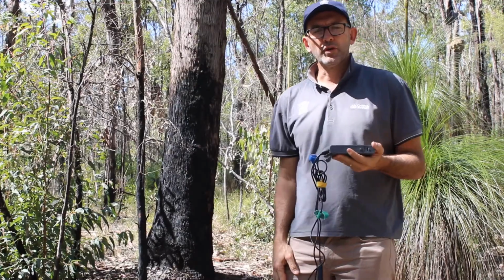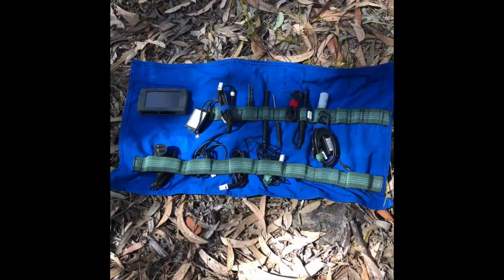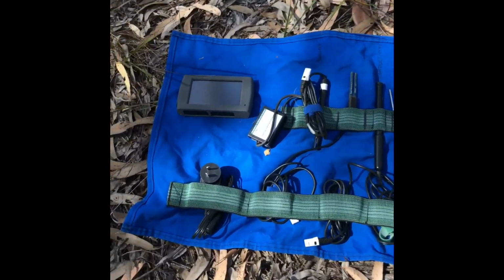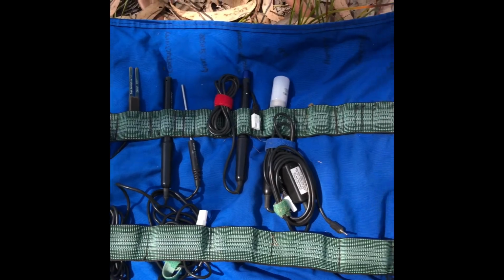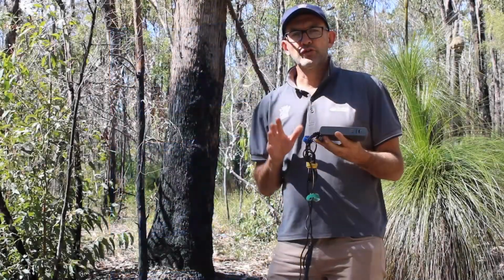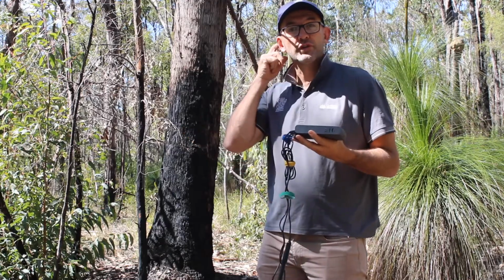The final bit of equipment I want to show you is what we call a Vernier LabQuest. Now, a Vernier LabQuest is a data logger. We can use a variety of probes to measure a whole range of abiotic conditions. A lot of those are freshwater abiotic factors, which obviously don't really take place up here in the dry sclerophyll forest.